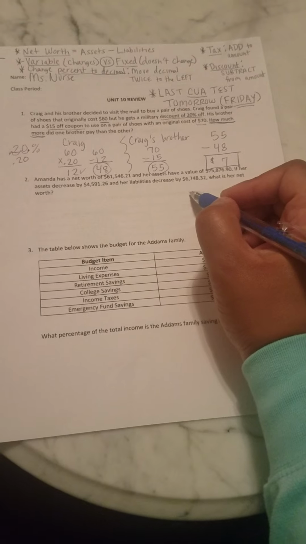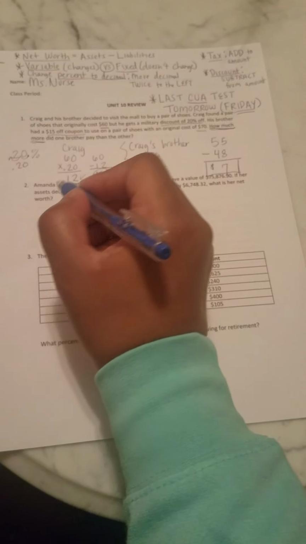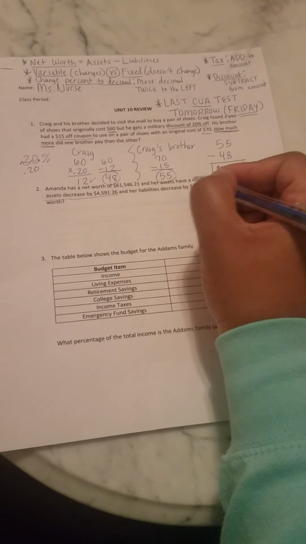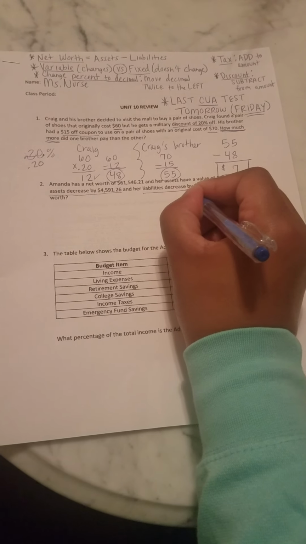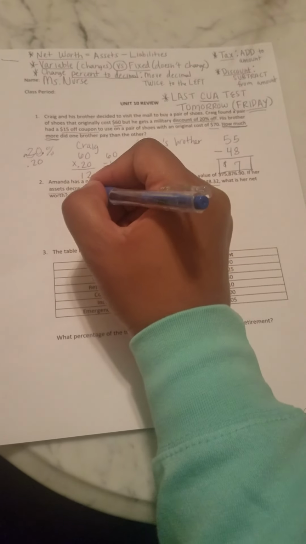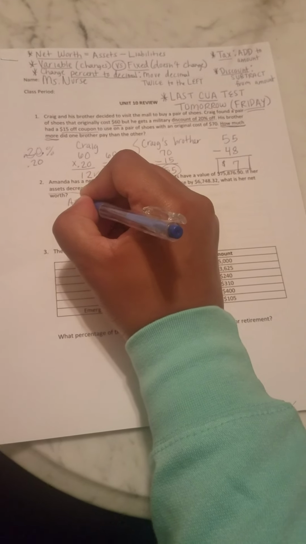Okay, and so I want to focus on the fact that they say the assets are going to decrease by this much and the liabilities will decrease by this much. Okay, so I'm going to make a section for assets.